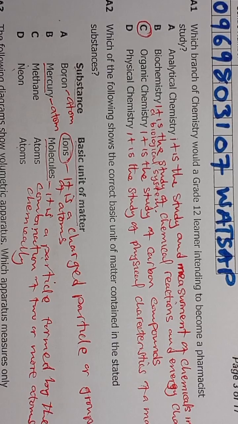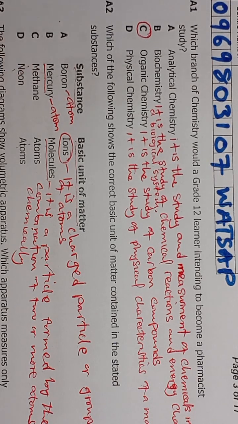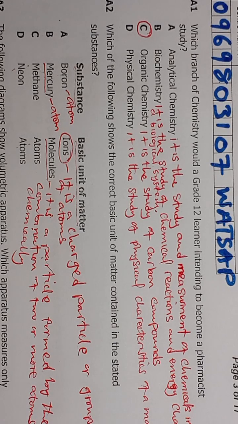So that is what we call a molecule. So a molecule, it is the particle formed by the combination of two or more atoms chemically. And so now when you look at mercury, it's not the combination of two or more atoms.